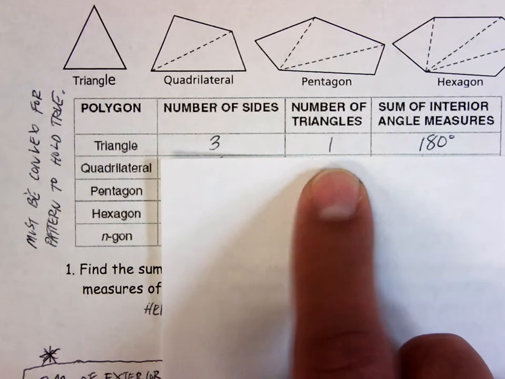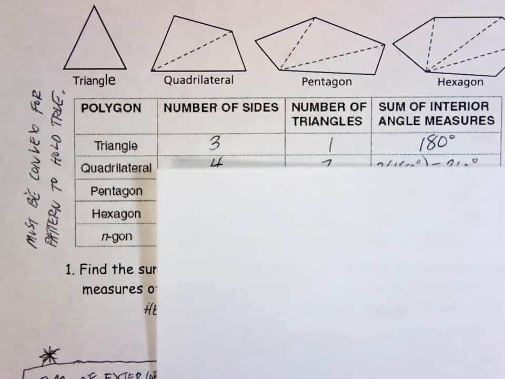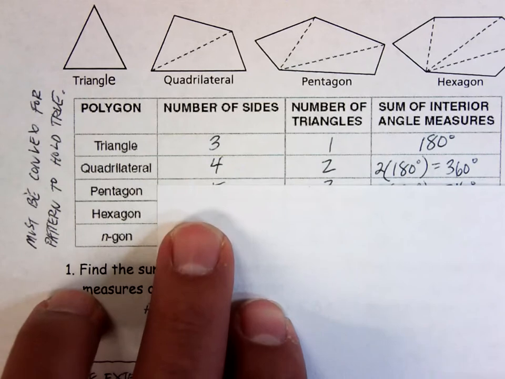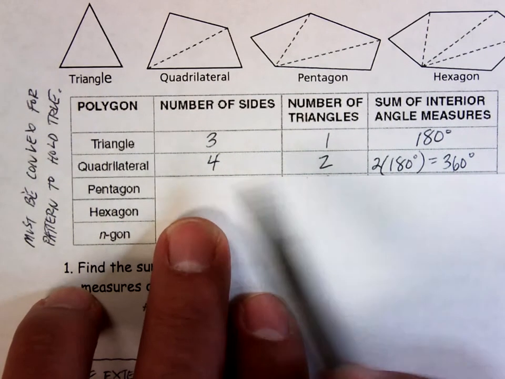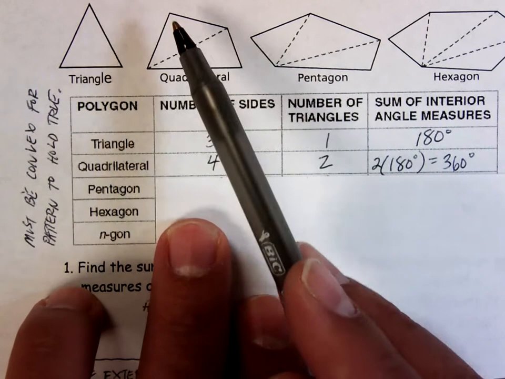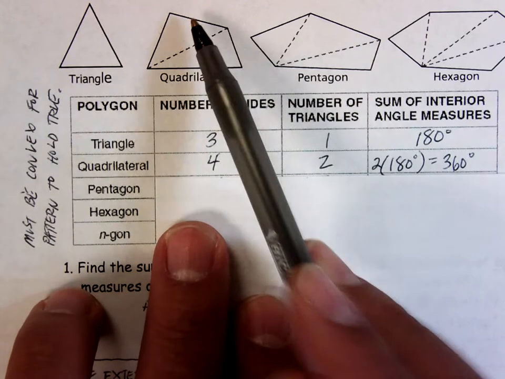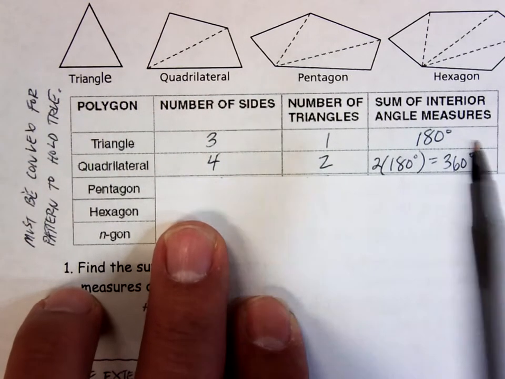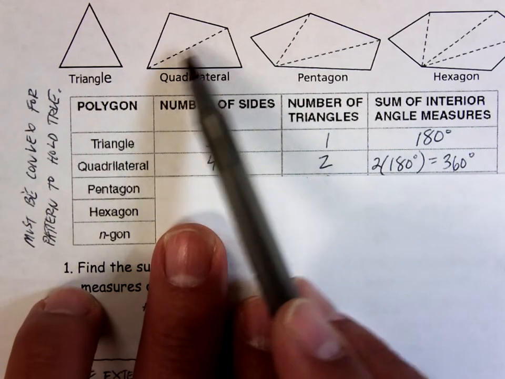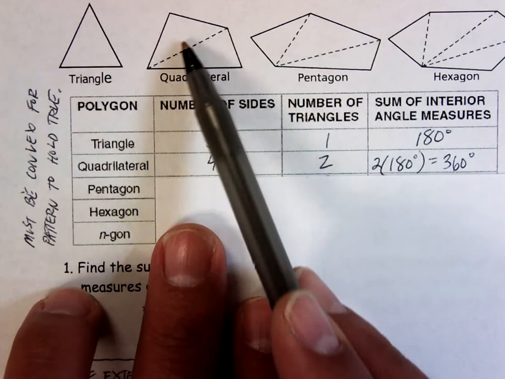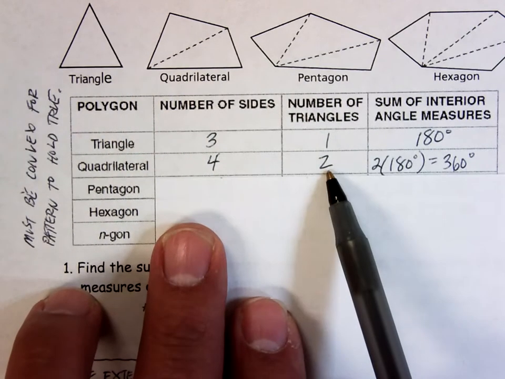This, I think, will make more sense here in a little bit. Let me drop down to a quadrilateral. Quadrilateral has 4 sides. Here's a quadrilateral. I have 1, 2, 3, 4. 4 sides. Now, if I draw in a diagonal, notice I create 2 triangles.